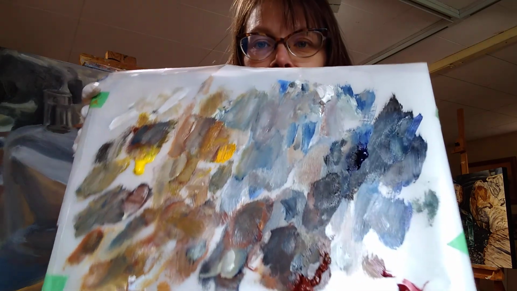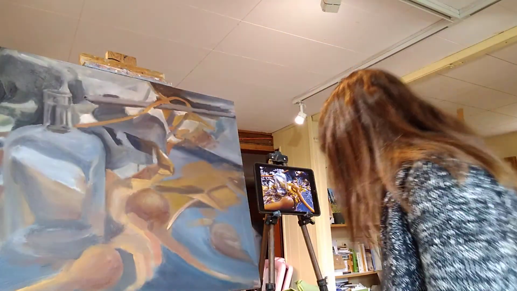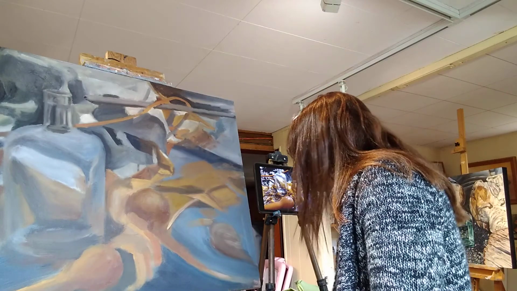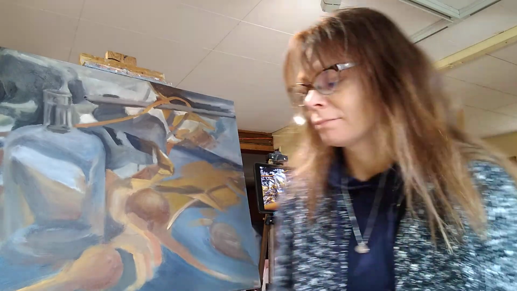As ever, same old palette. As ever. Okay, this is probably a tiny brush. I should be using a bigger brush. Maybe this one. This one's a bit soft.